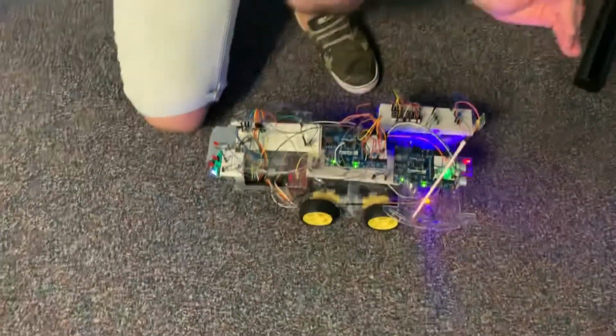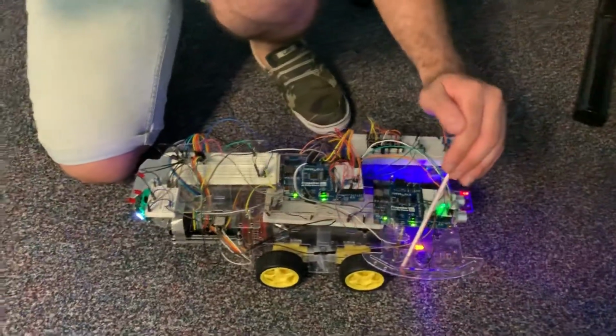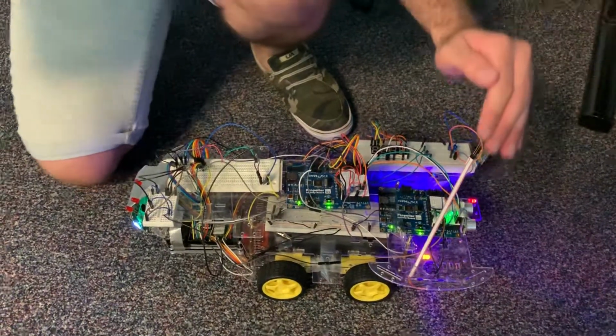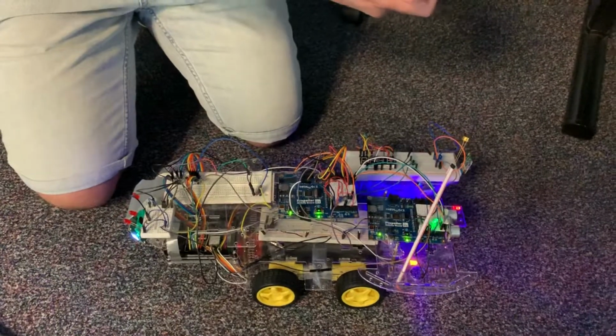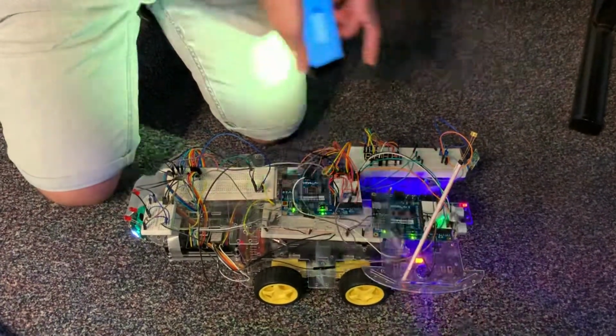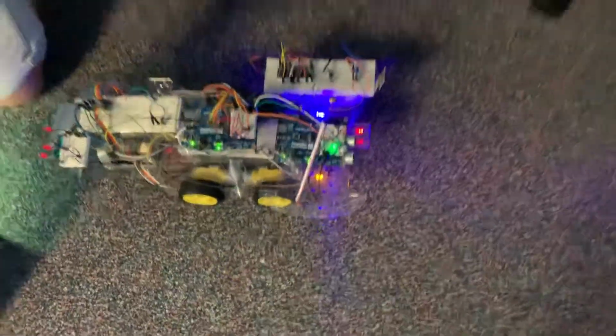If it's dark, now it's dark, so when you apply light, it will turn off like that.